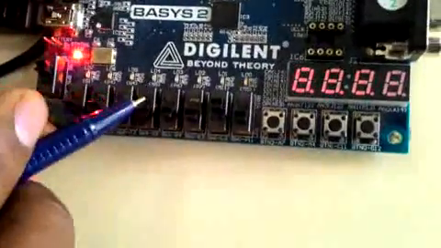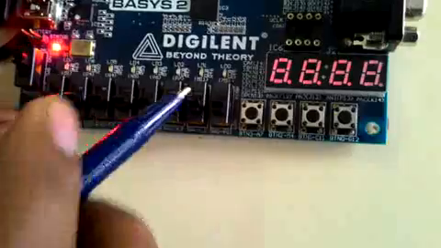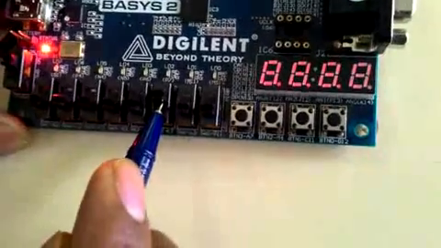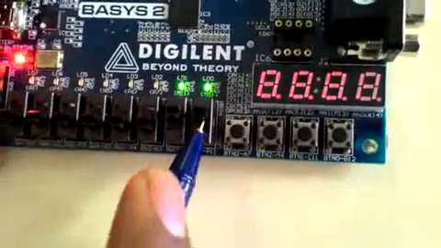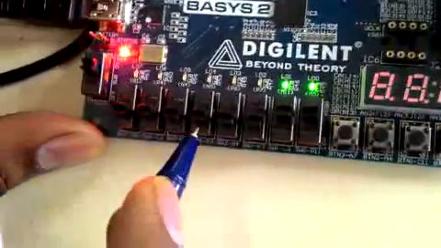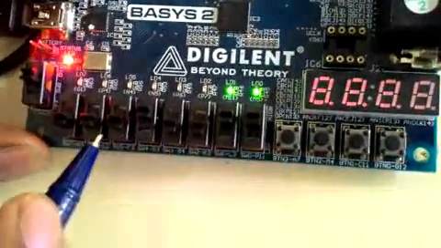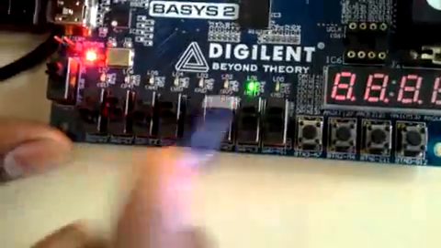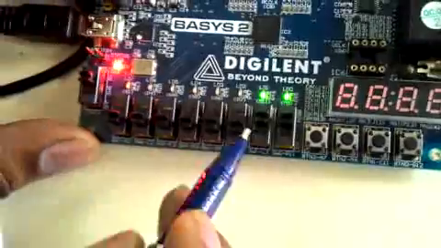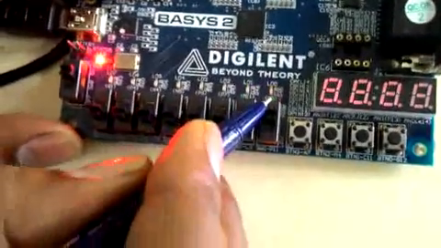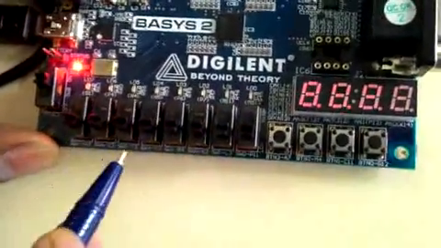Similarly, pushing further operations, the NAND operation: here A and B are 0 0, so the result is 1 1. If I make this 1 and this 1, you can see the operation result is 1 0. Similarly, one can verify the other operations in the same fashion.